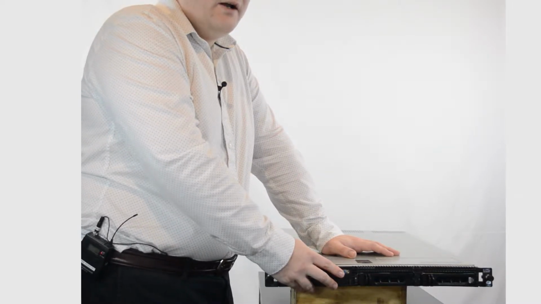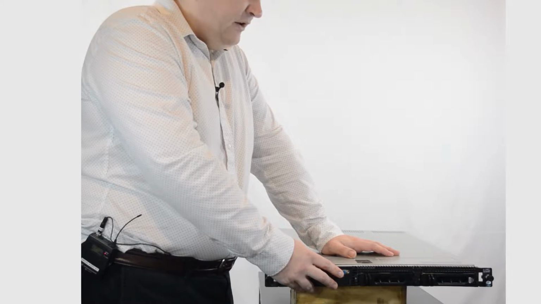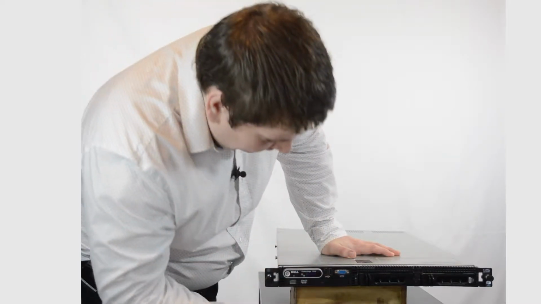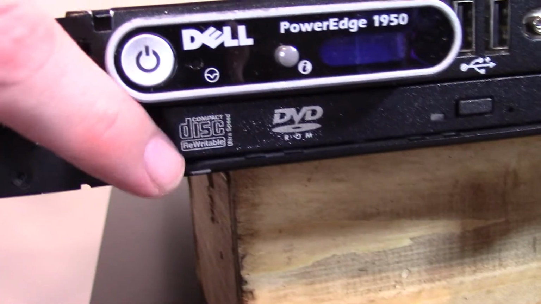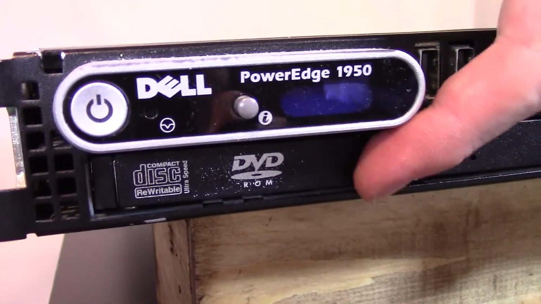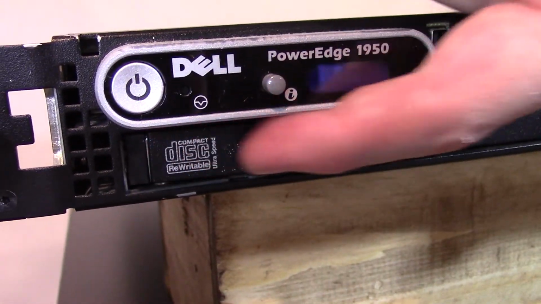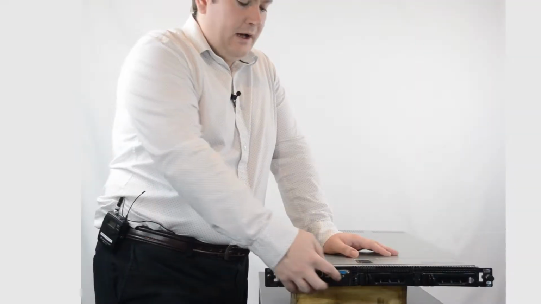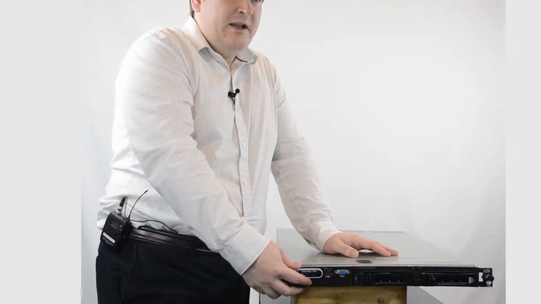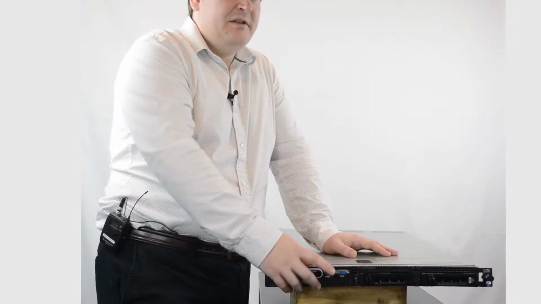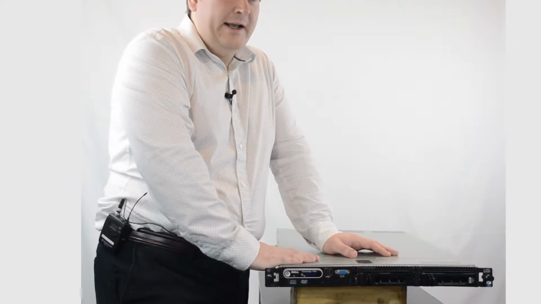In most cases, you're not going to be getting a GUI for that. It'll just be sort of like a command line. That's all text-based. Also on the front, you'll notice that we have a DVD player. This is a bit unusual these days. More so we see just USB or USB-C these days. The idea back when this server was made is that the operating system and some other software you might need on the server would come on disks, so you needed a way to easily load that in.